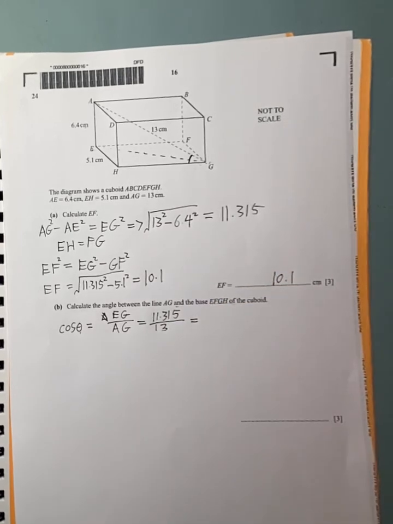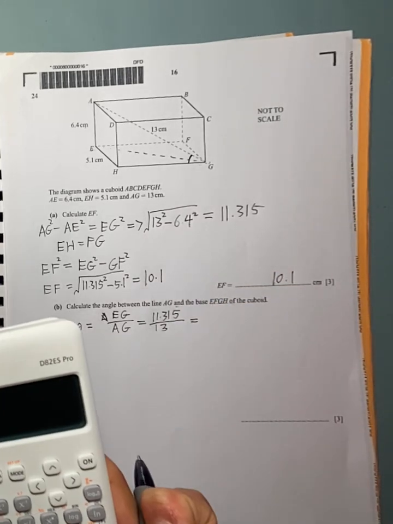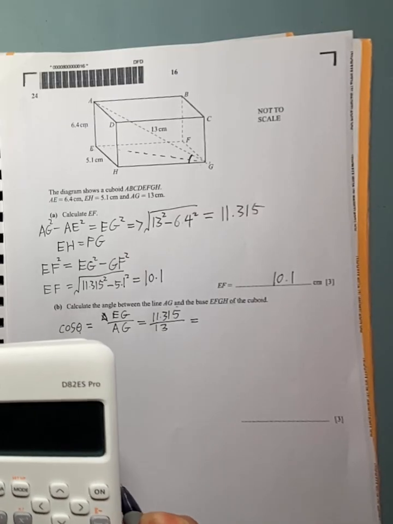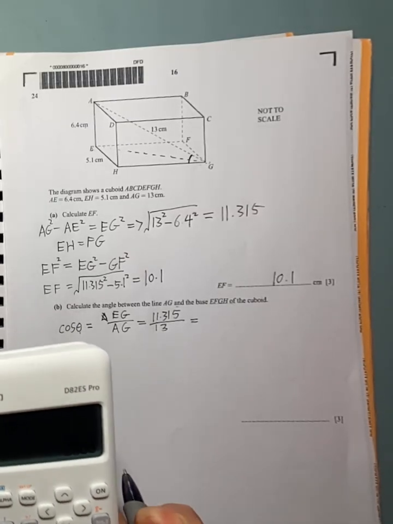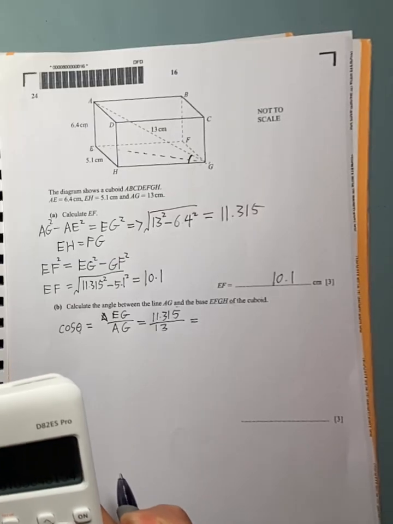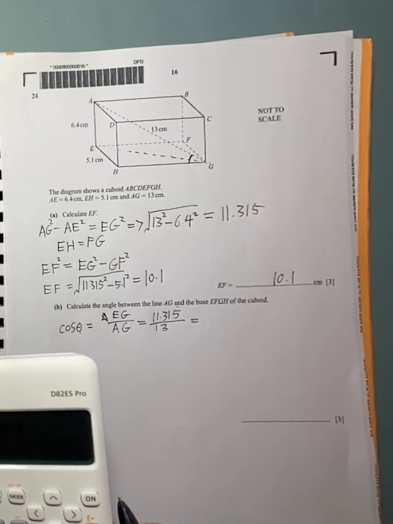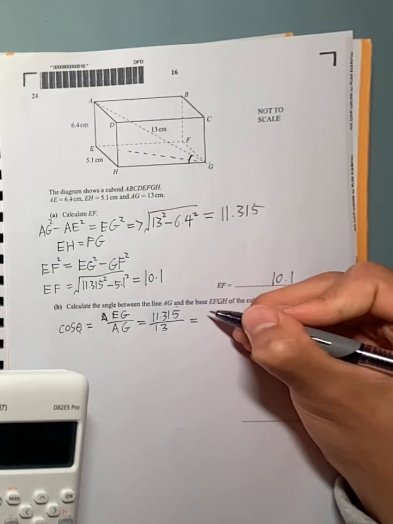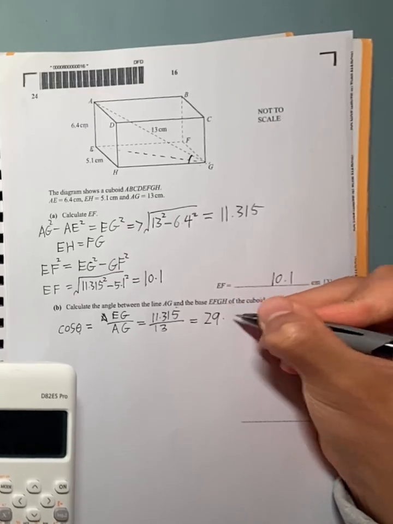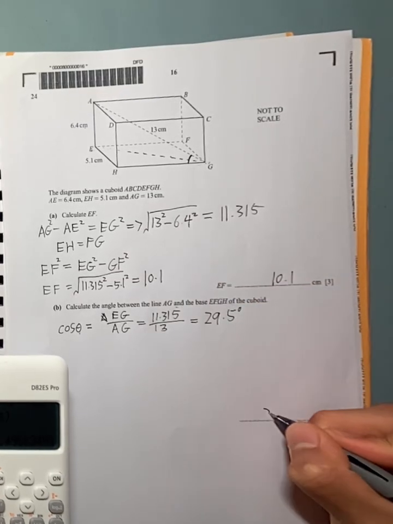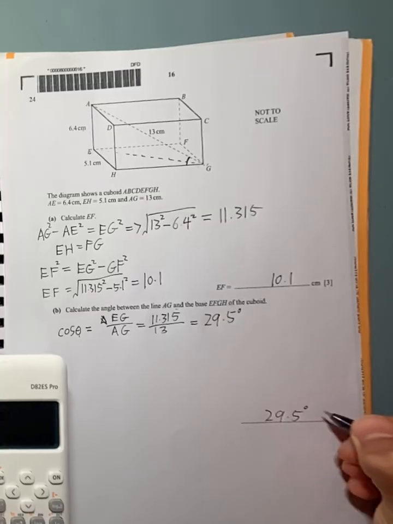This is equal to a number, and then we use the calculator to find the angle, which gives us 29.5 degrees. And so we put 29.5 degrees, and we have solved these questions.